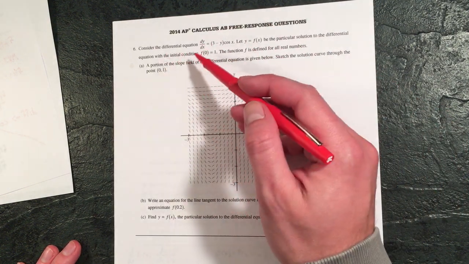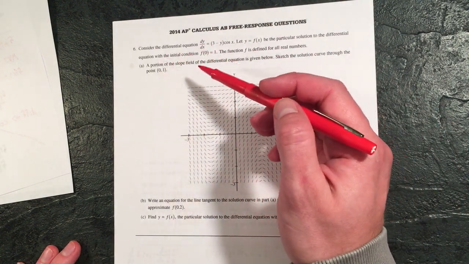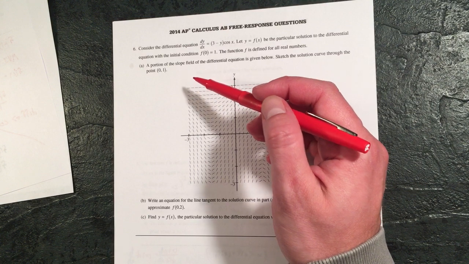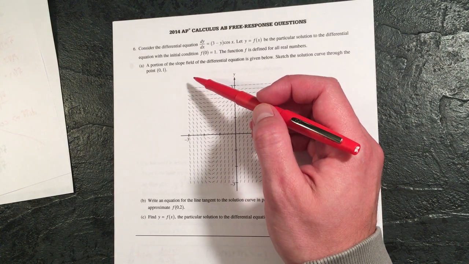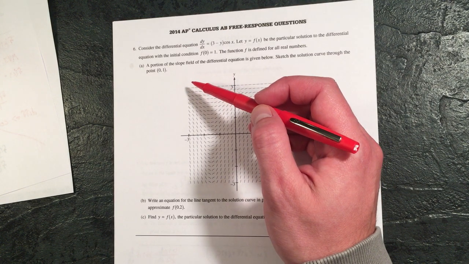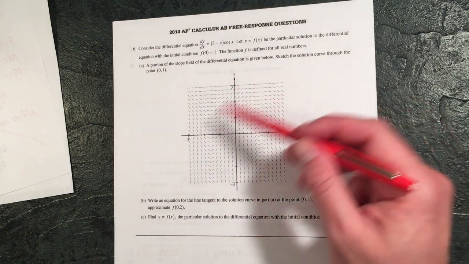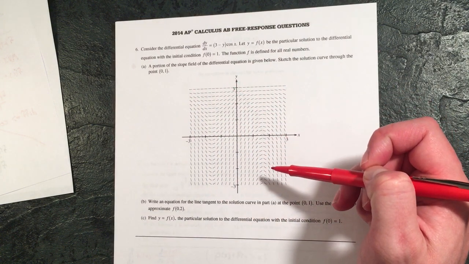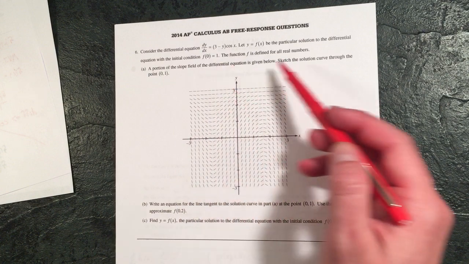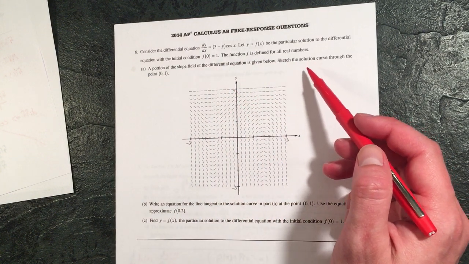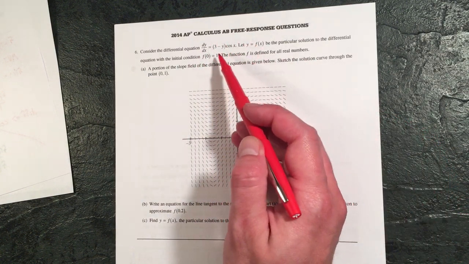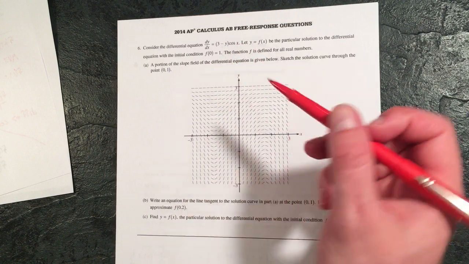Okay, and the differential equations. These are really my favorite ones on here because we're just doing the same thing time and time again with these questions. The only little difference here is they give us a slope field to actually kind of do out. And it says a portion is marked below, sketch the solution curve. So this would be the slope field for this 3 minus y cosine x.